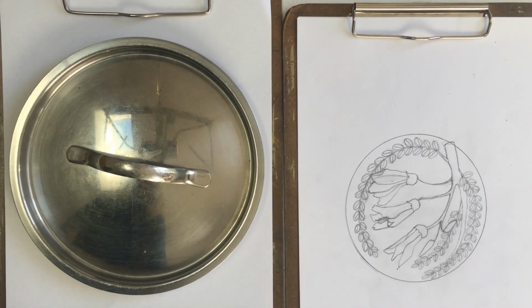So for this method of making stained glass windows, we can use either pastels or wax or crayons, whatever you've got. And the first thing I'm going to do is, I've got a pot lid here, get something from around your house that you can draw around to make a nice big circle. So that's what I'm going to do first.